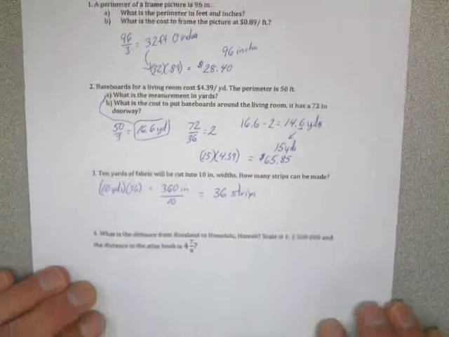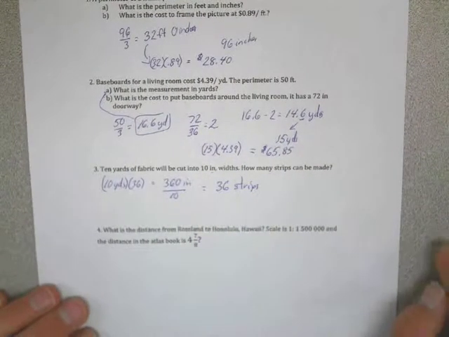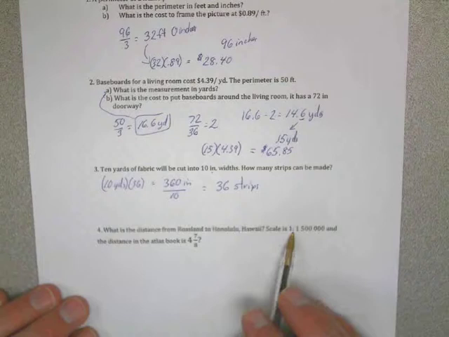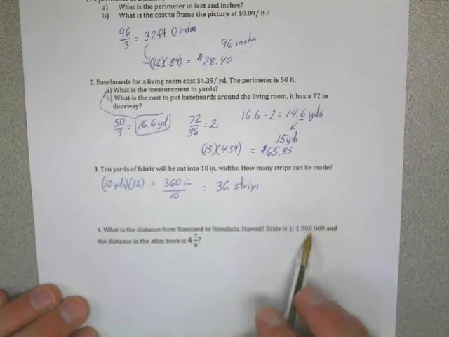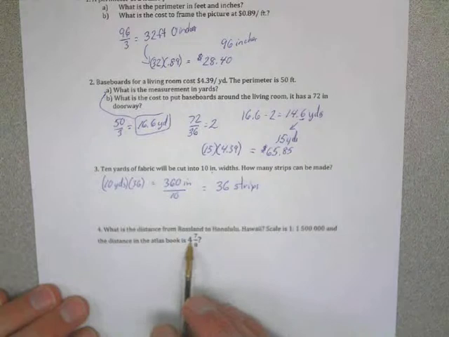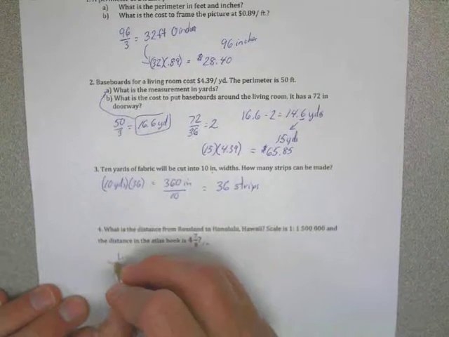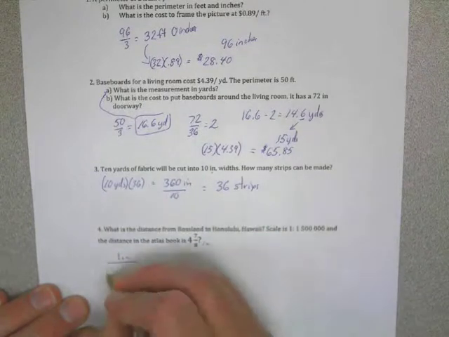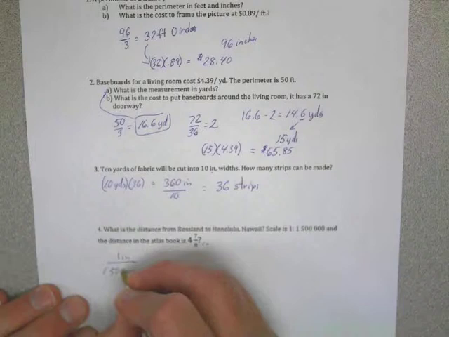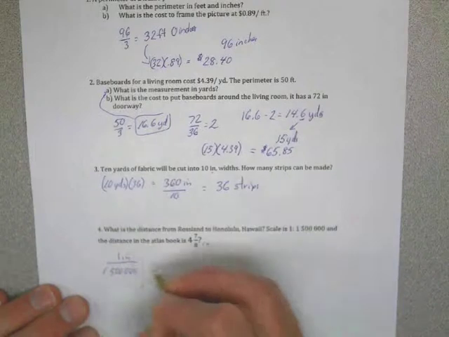The last one: what is the distance from Roslyn to Honolulu, Hawaii? The scale is 1 to 1,500,000, and the distance on this map is 4 7/8. So 4 7/8 is inches, which means 1 inch on the map equals really 1,500,000 inches in real life.